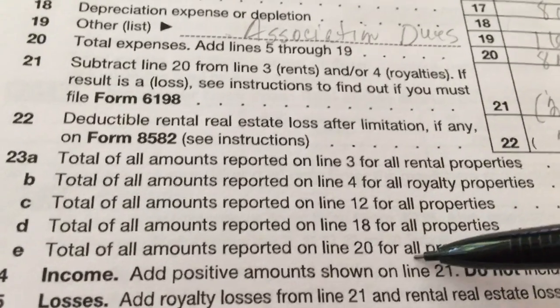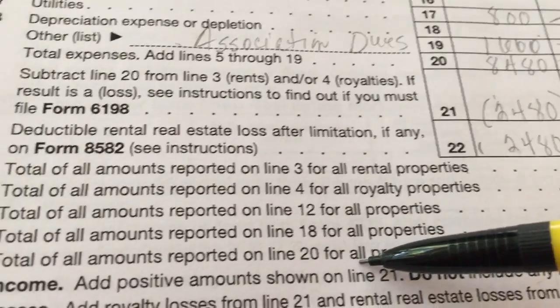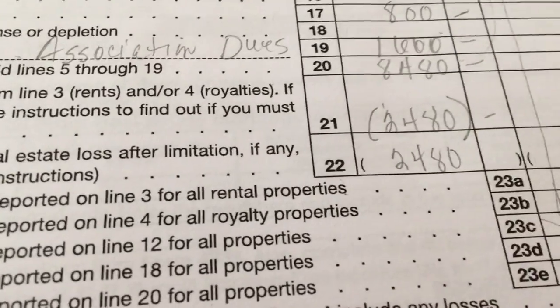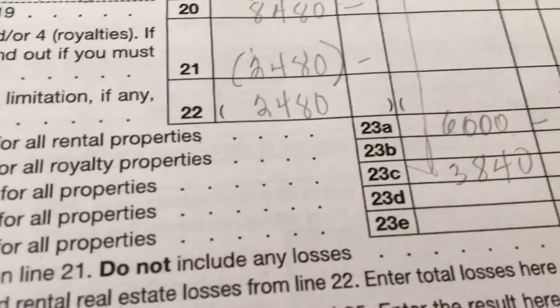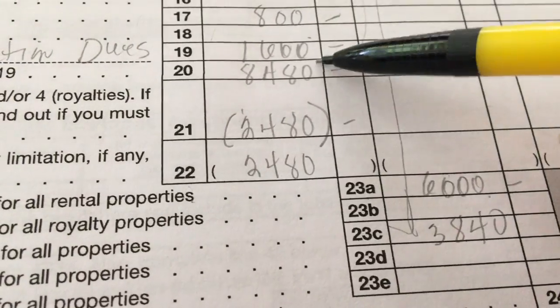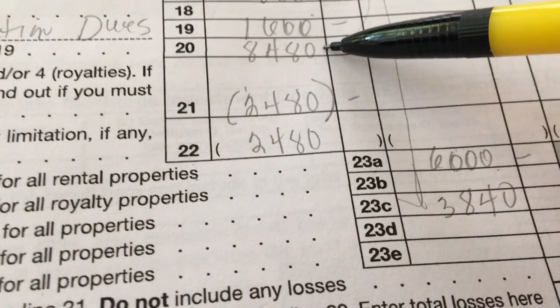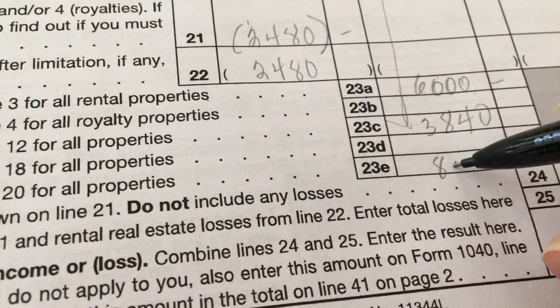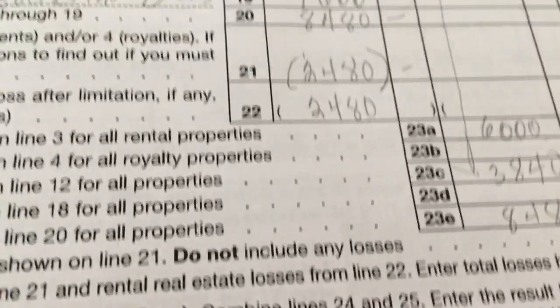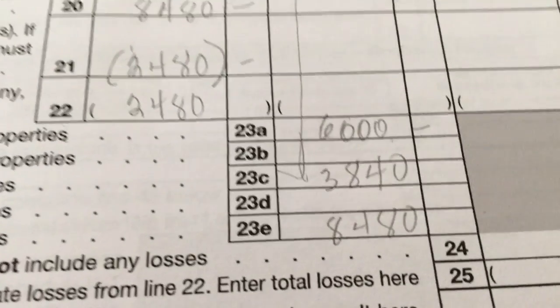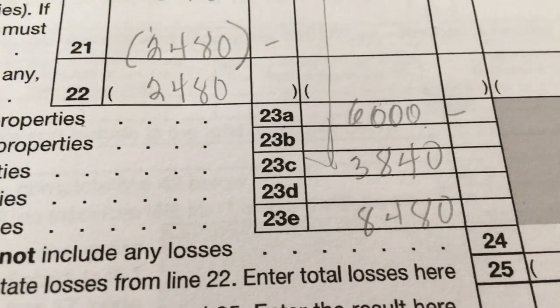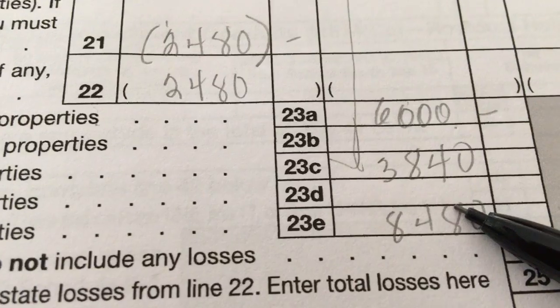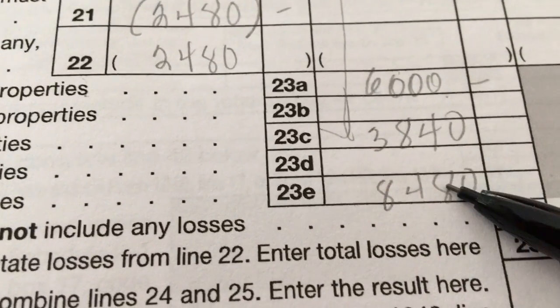And then on line 20, okay, total everything and report on line 20 for all properties. That means they want you to take this number, 8,480, and bring it down here. Okay, so you should have 6,000, 3,840 and 8,480.